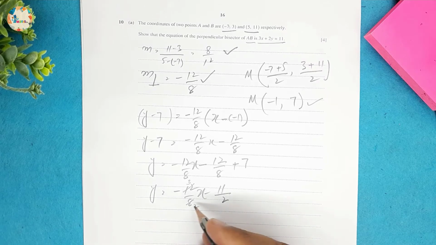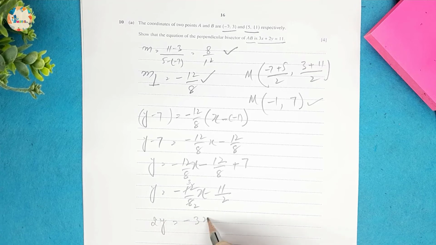After this one, last step, we can just multiply by 2, so 2y is equal to minus 3x minus 11, and we can shift 3x to this side, so 3x plus 2y is equal to minus 11.